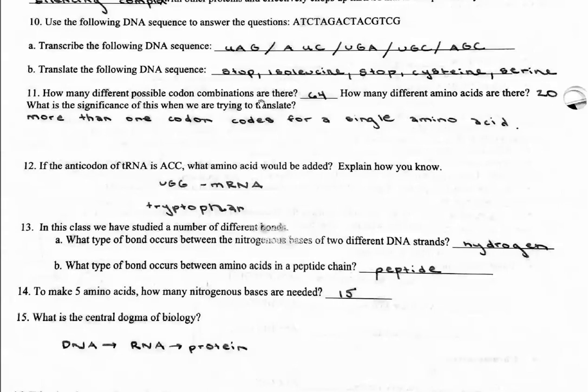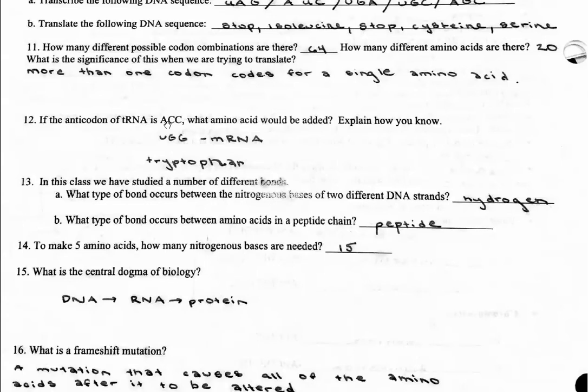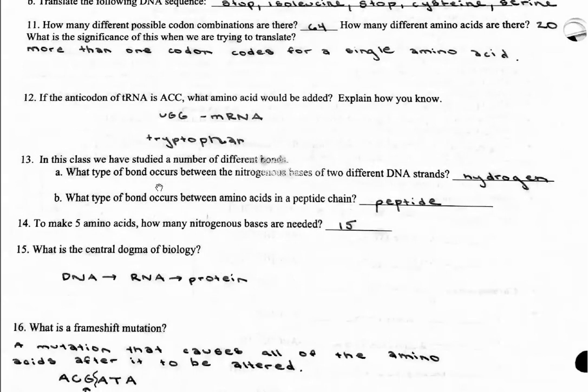And so what this means is that there are going to be a number of codons that code for the same amino acid. Okay? For here, since I give you the tRNA, in that table you have, you're actually supposed to use the mRNA. And so what you first need to do is figure out what the mRNA would look like, which is UGG, and then look at the chart to figure out that it's tryptophan that is being made.